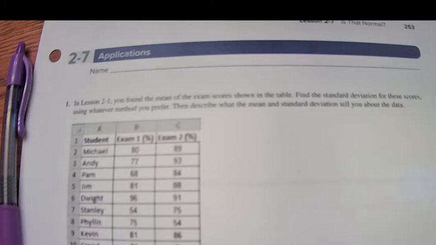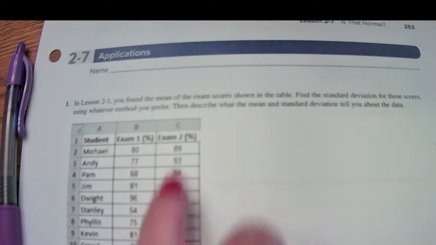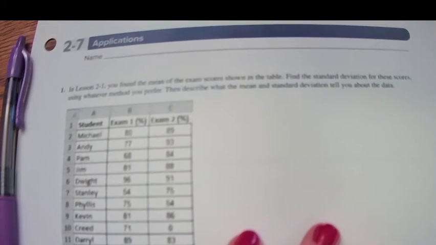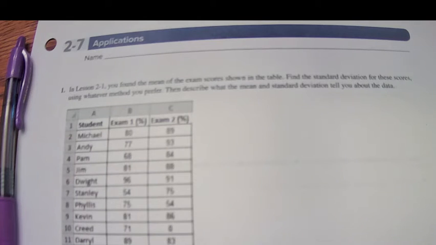All right, it says here, in Lesson 2.1 we found the mean of the exam scores shown in this table. Remember finding the mean for exam 2? We never really did much with exam 1 on the videos here, but we've seen this data before. Find the standard deviation for these scores using whatever method you prefer, and then describe what that means.